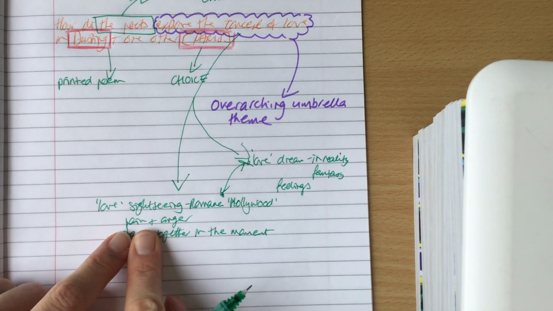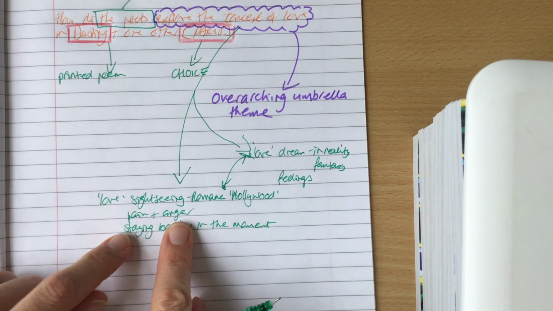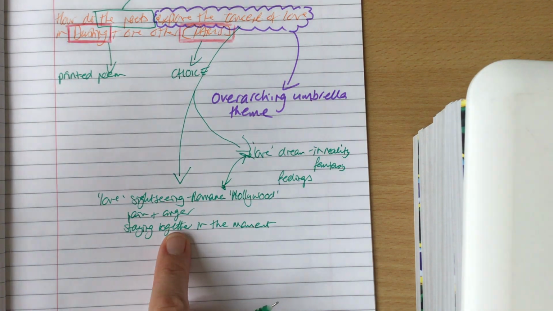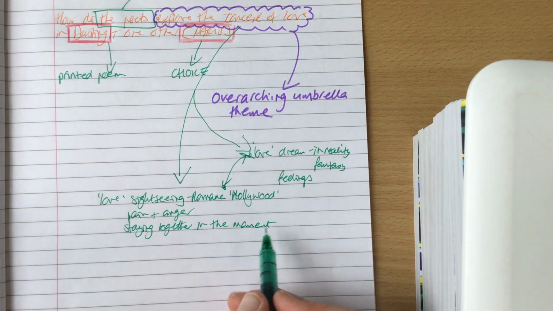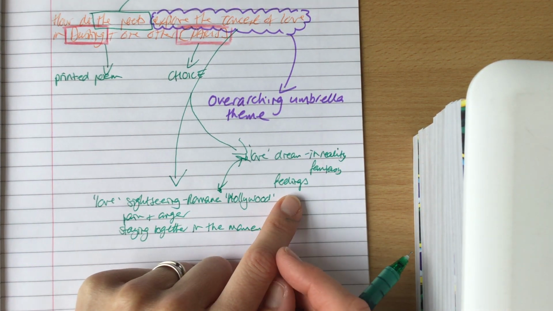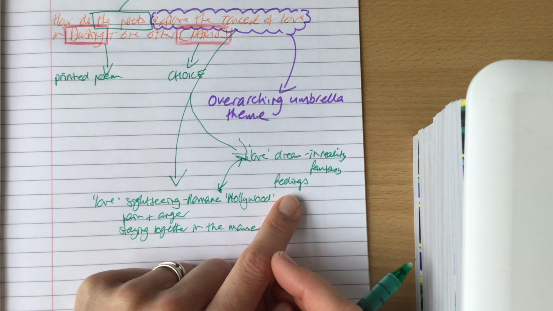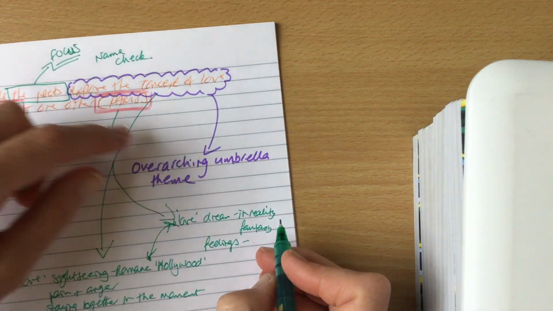With Fenton, we're fairly simple, aren't we? It's sort of pain and anger to start with, and then we get down to this staying together in the moment. So we have a really lovely progression. Do we get that progression in Dusting? Think about the last couple of stanzas. Were we moving from A to B to C to D to E to F? Is it like hope to anger to despair to giving up to then threatening to violence? She is all over the place. So the feelings here are tumultuous.